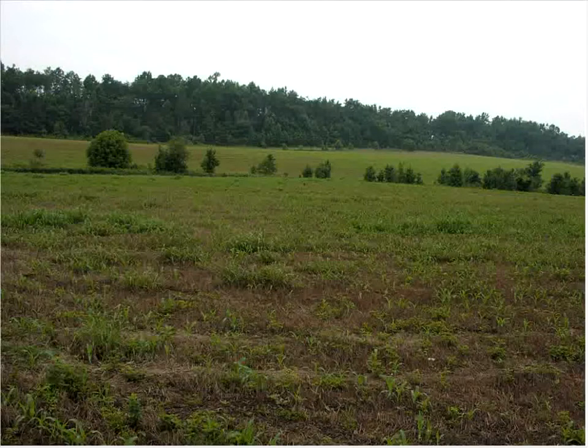So again, in this particular field, what we're trying to show is there's a tiny little buffer here, but the producer has already made arrangements with NRCS to put in more trees and extend the buffer out, and then that buffer would get credit in this field.